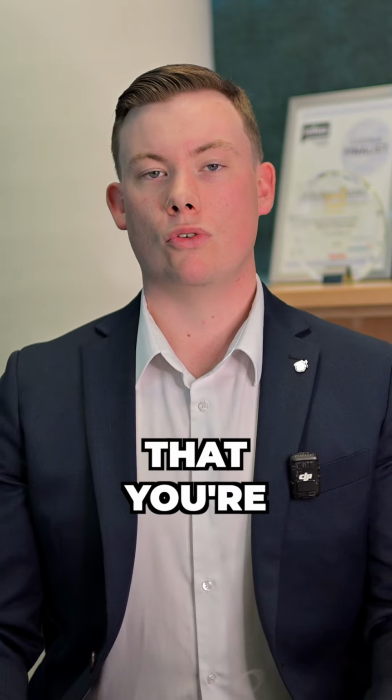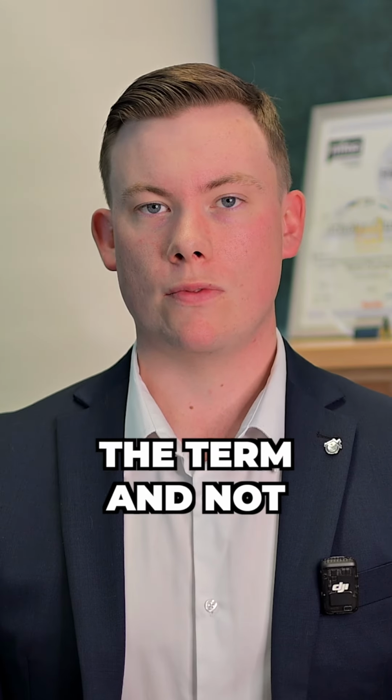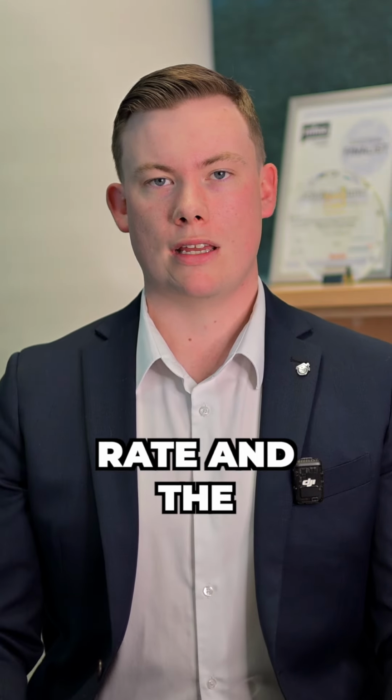So in the event that you're looking for your next lease doc loan, make sure that you consider the term and not just the interest rate and the amount you can borrow.